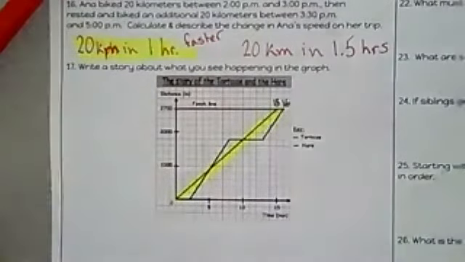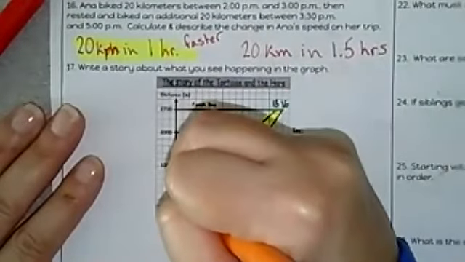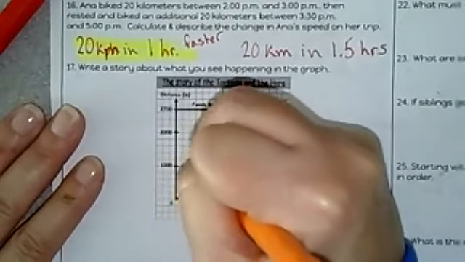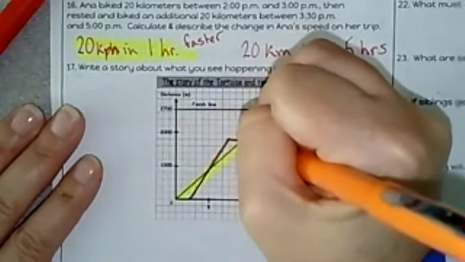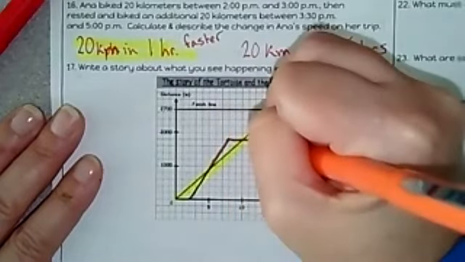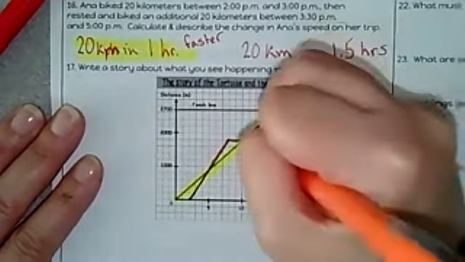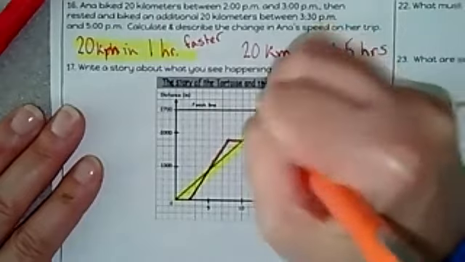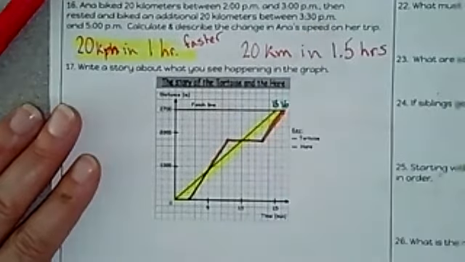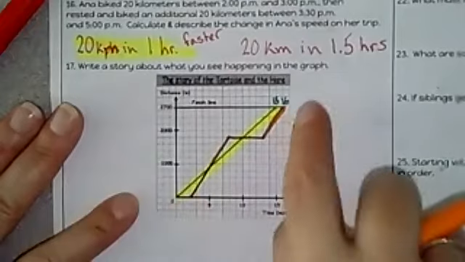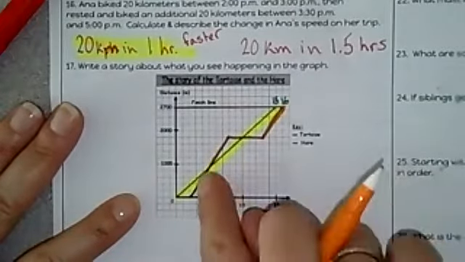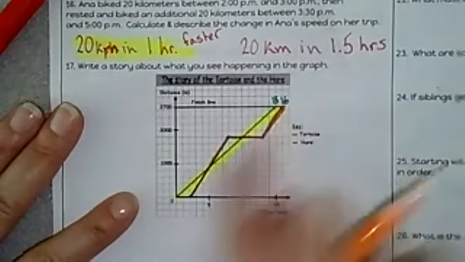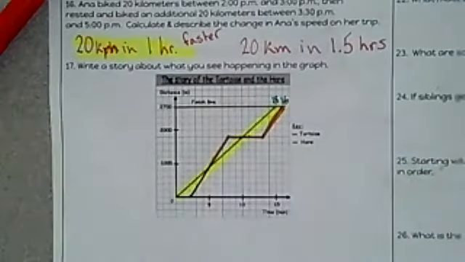Now let's trace the rabbit. He ran, took off fast, beep, and then he stopped. Rested. He saw the turtle was about to get to the finish line and then bing, sped up again, but he was too late. So the turtle beat the rabbit, even though the rabbit had 2 fast bursts right there and there.